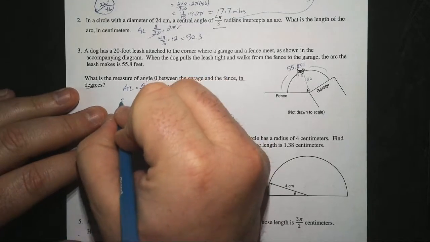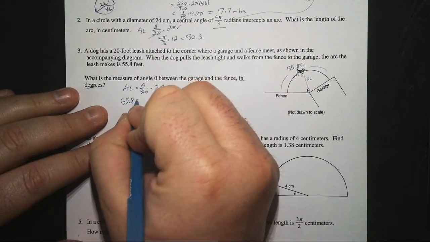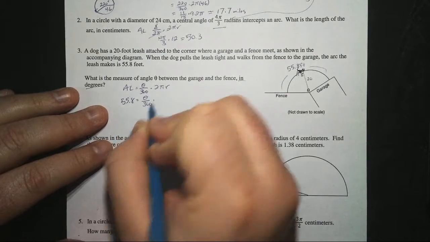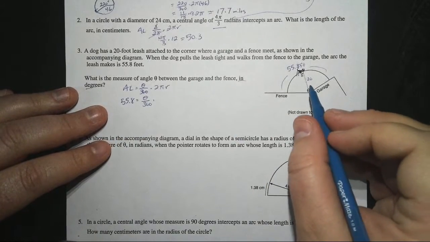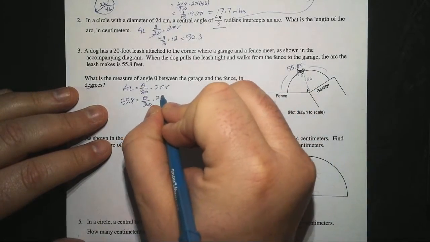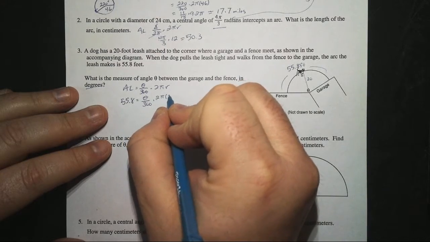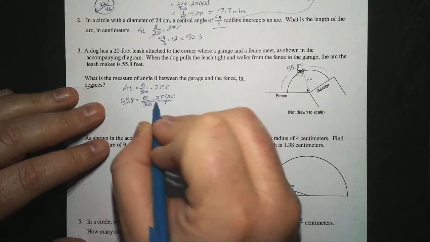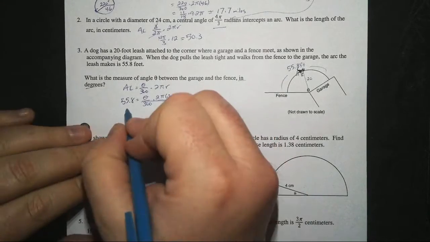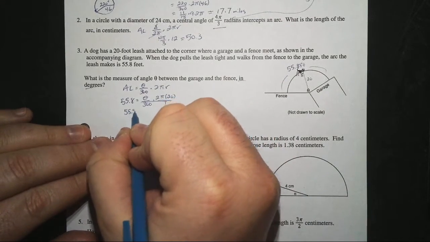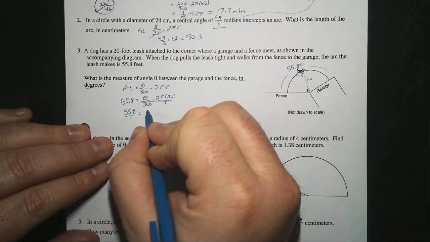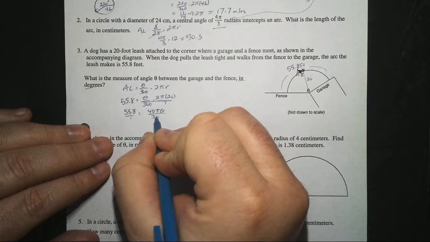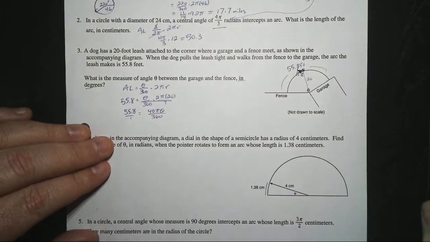So we know that the arc length, 55.8, is equal to theta over 360 times, and then we're left with 2 pi times the radius, which is 20. So remember, this becomes 1. This becomes my numerator, and that's my denominator. So this is 55.8 over 1 is equal to 40 pi theta over 360, and then I just cross multiply.